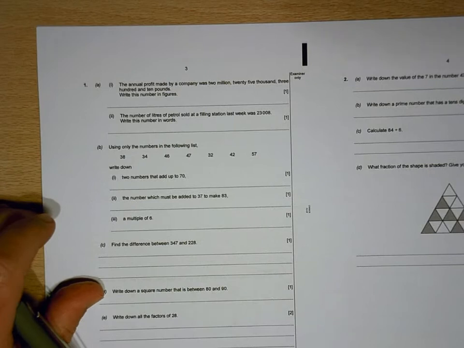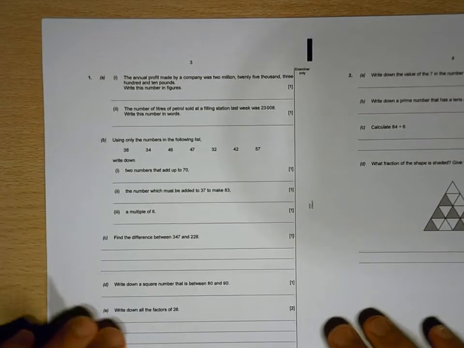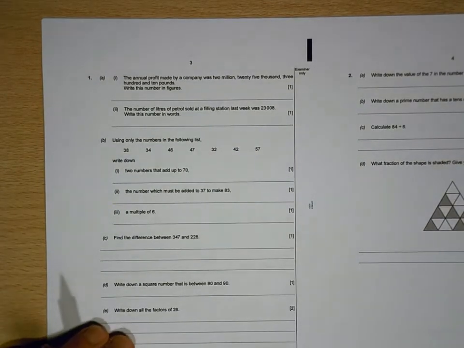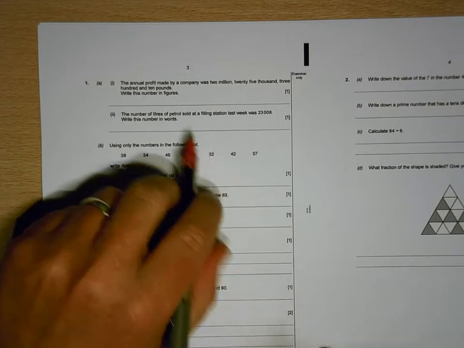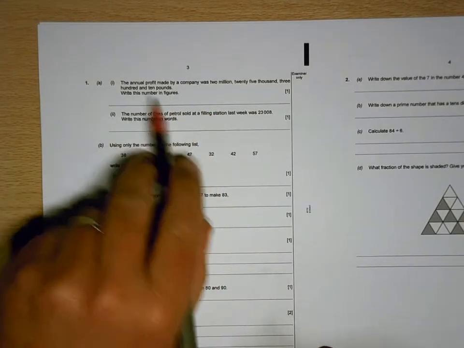Question 1. The annual profit made by a company was £2,025,310. Write this number in figures. So again, the way that I suggest you do that is working from the units out.